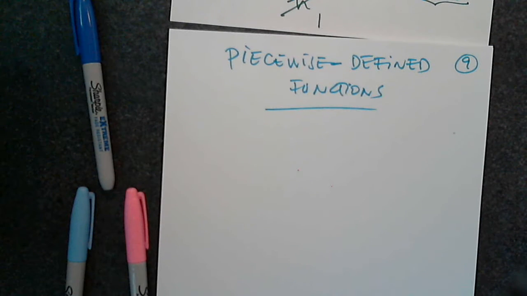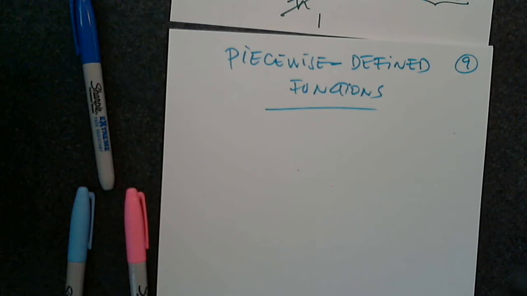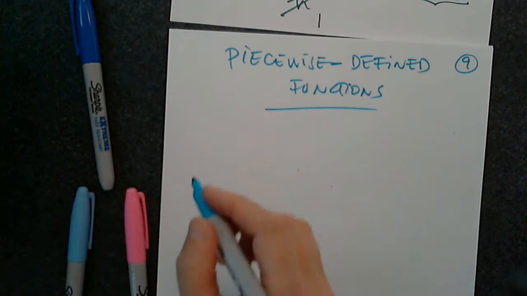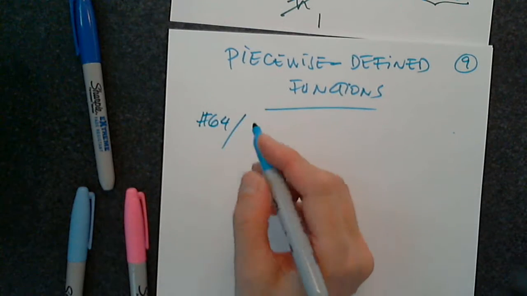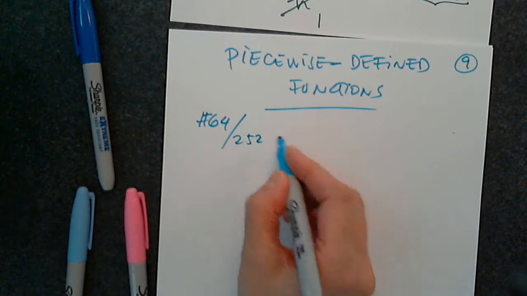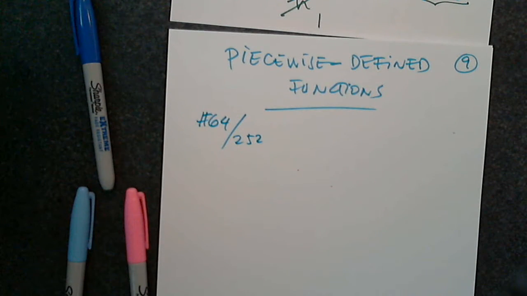For particular x values, a function. For another set of x values, a different function. For another set of x values, another function. That's a piecewise defined function. So I'm going to pick one from page 252, and then feel free to pick another. I'm going to start with 64. I want to show you a mechanism, or what I think is an easy method to understand and graph these.